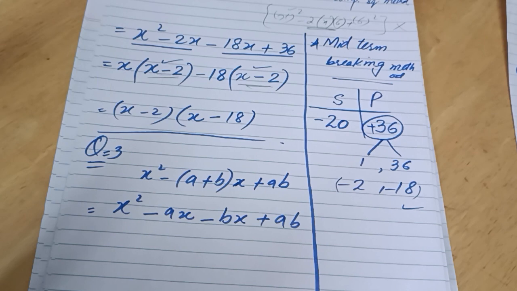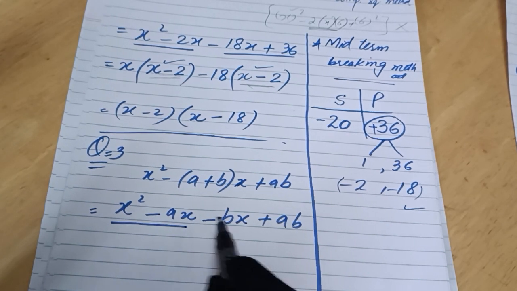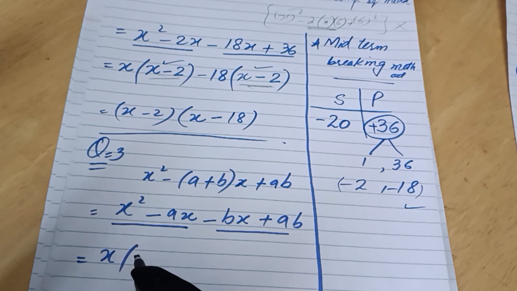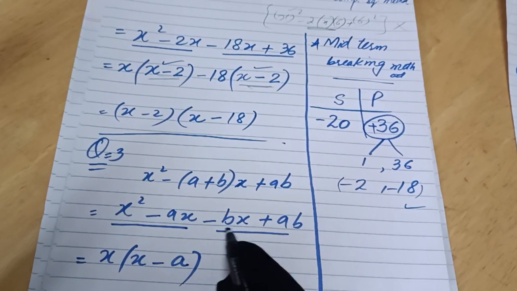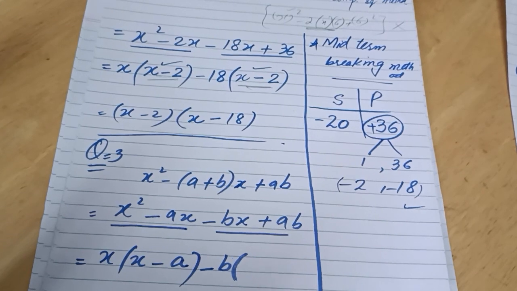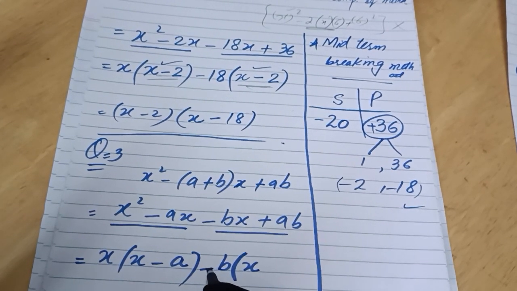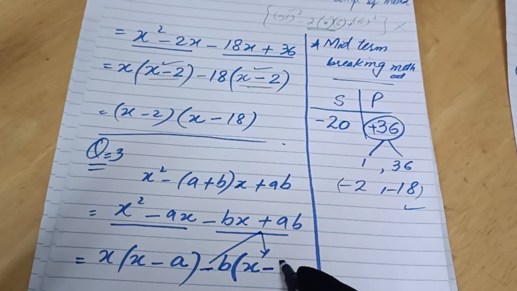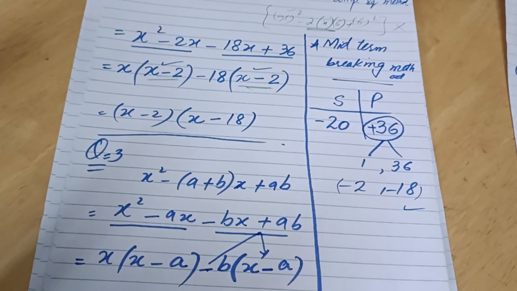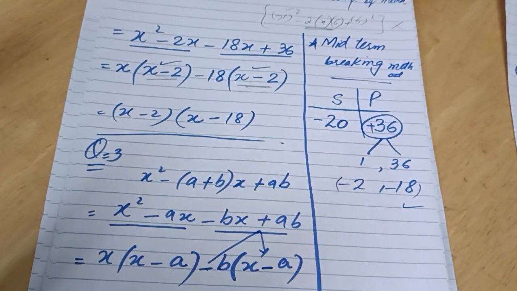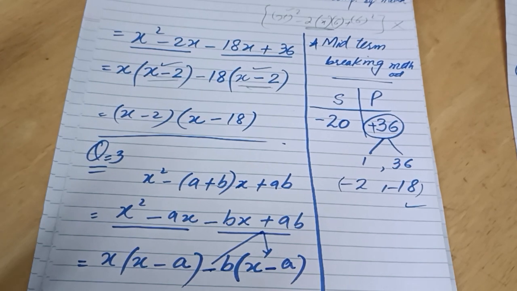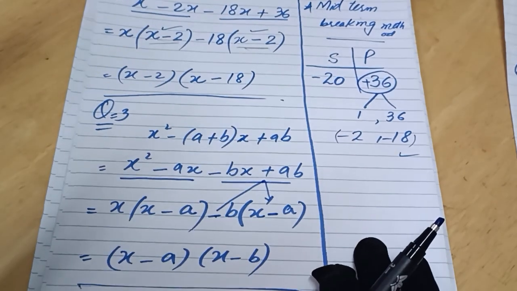Now the number of terms is even. Even means the first two terms and the last two terms can be paired and something taken common. x is common. From the first term, x is left, a is left. From the second term, minus b. When x is taken outside with the minus sign, it will change the sign. The central sign will be minus. b is common, a is left. Now x minus a and x minus b. The question is completely factorized, like this.